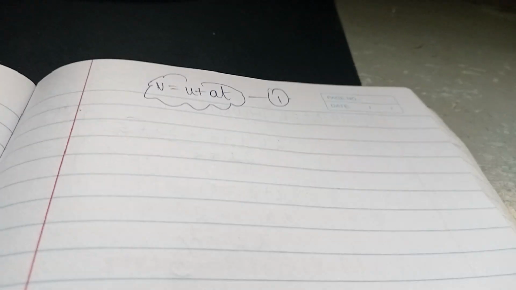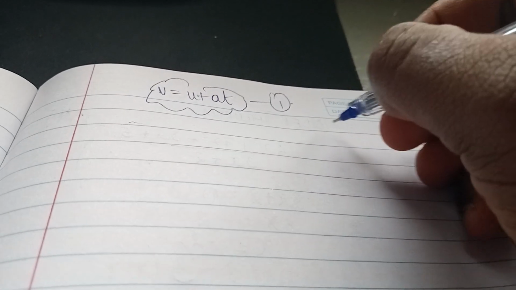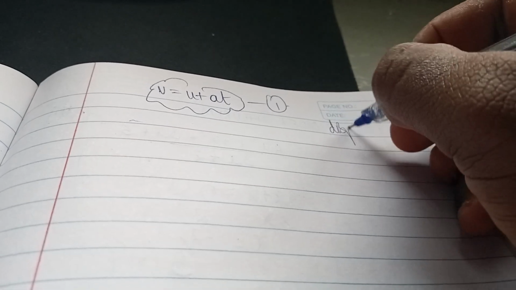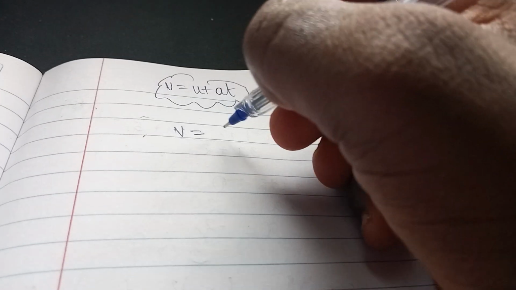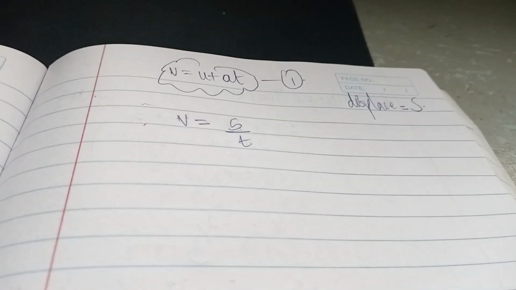What if we need the displacement? Displacement is normally shown by the letter S. So we will need to find the displacement. Remember, velocity equals displacement over time, right? So s on t.